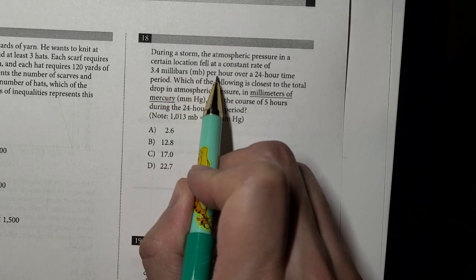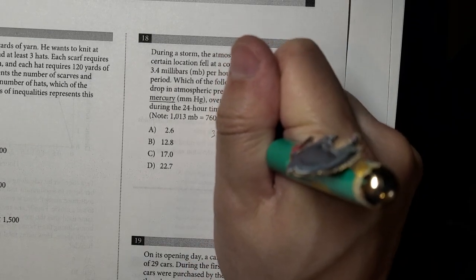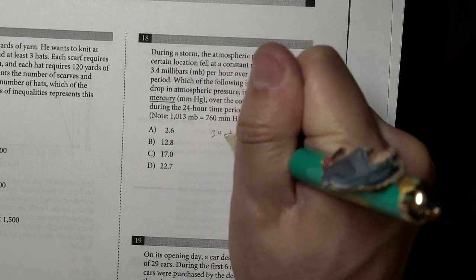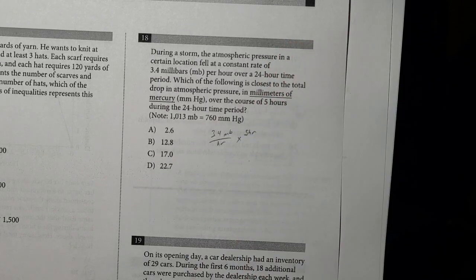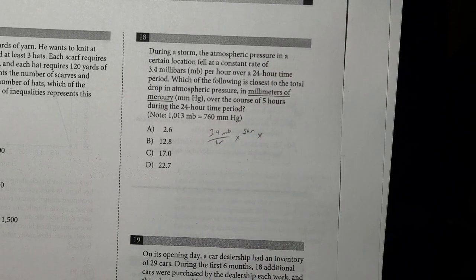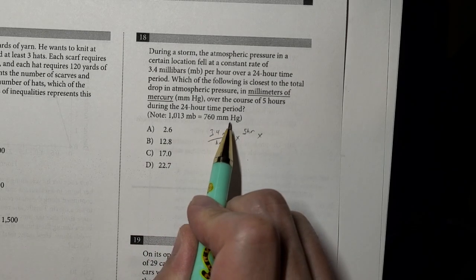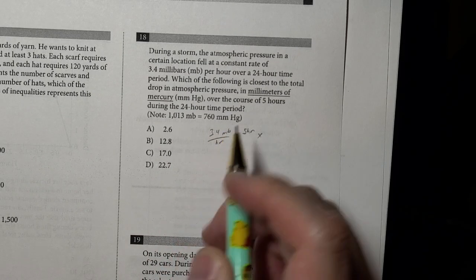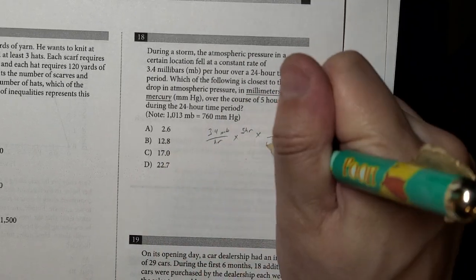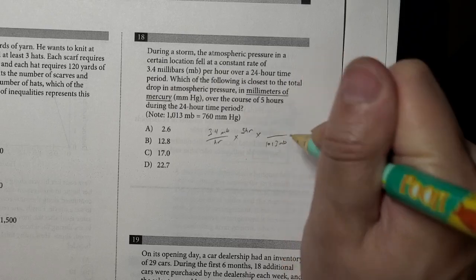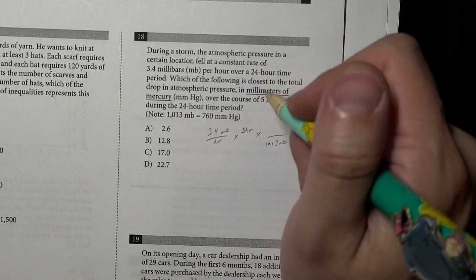3.4 millibars per hour for 5 hours, so 3.4 MB per hour times 5 hours, okay? And then times, we got to convert millibars to millimeters of mercury, mmHg. So that's right here. So I would put the 1013 MB on the bottom because I want to cancel the MB, this here with this there, okay?